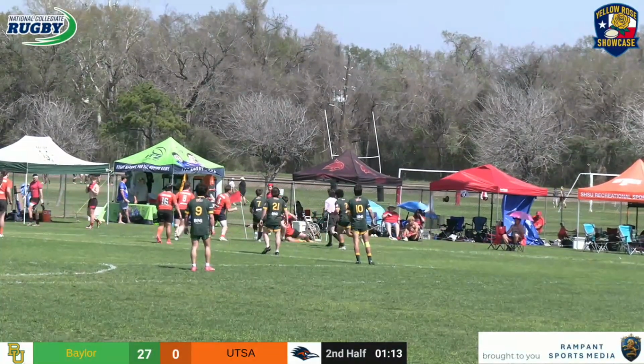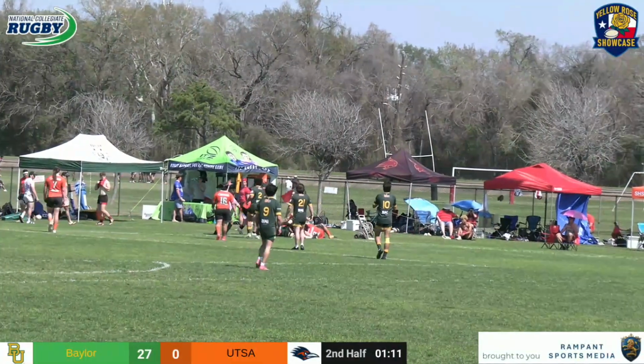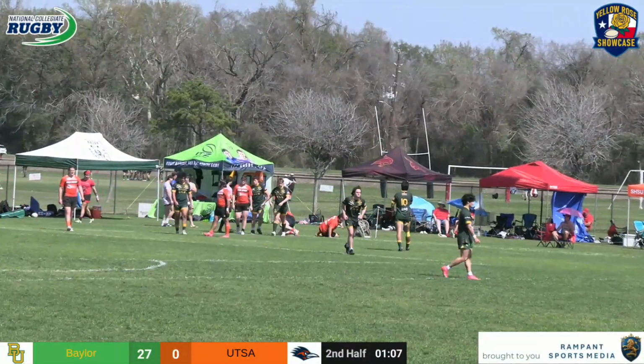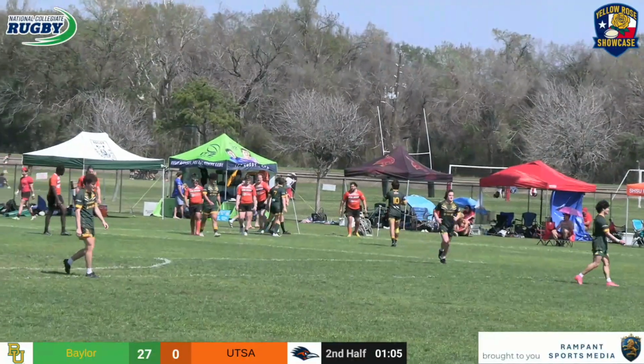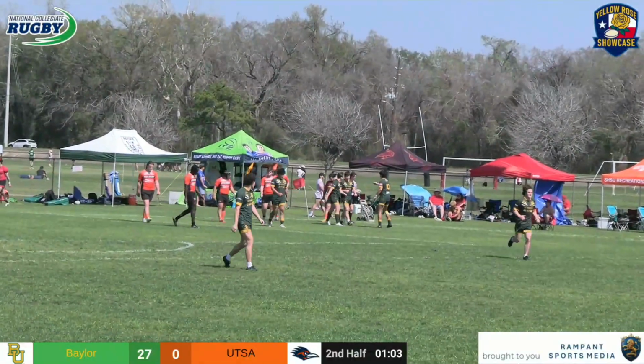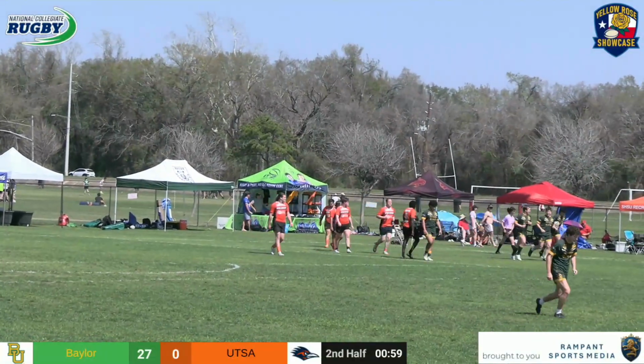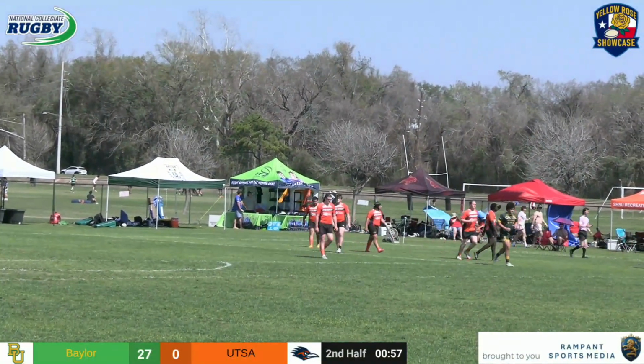Good line out for Baylor. Quickly looking to take it back around the right-hand side. Nowhere to go. May have been tackled into touch. No, I take that back. I believe he took that in and scored. Yeah, that's the game flag, the try-line flag there. So that was another 5 by Baylor.